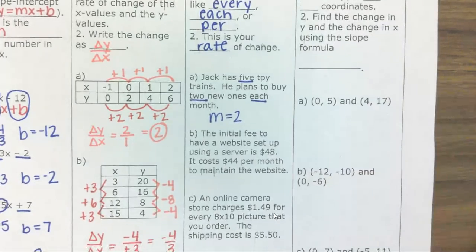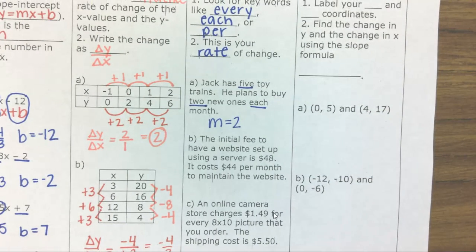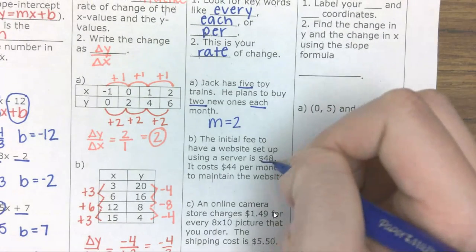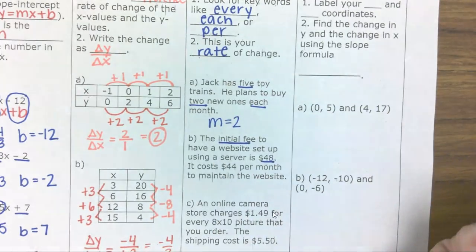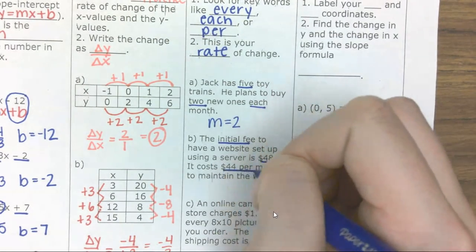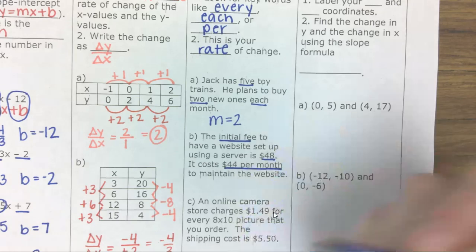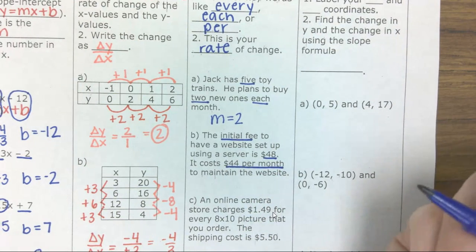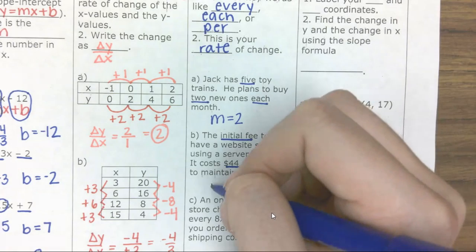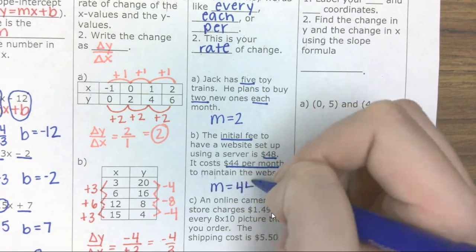B, the initial fee to have a website set up using a server is $48. So you notice they said initial fee is $48, and it costs $44 per month. So again, I'm looking for the rate of change. I'm looking for something that is each, every, per month is 44. My M here is 44.